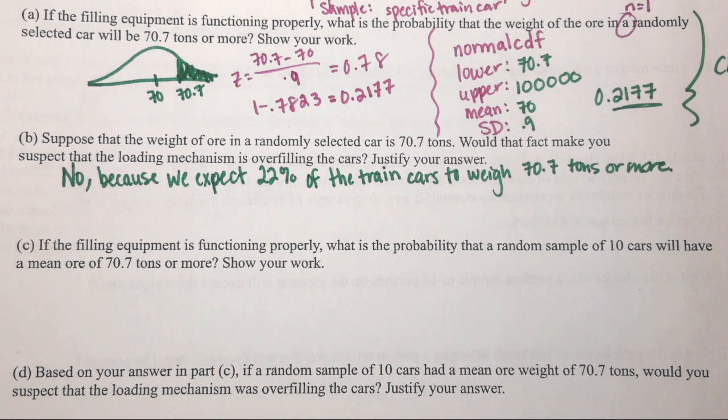Wait, doesn't that mean though it's overfilling? Because anything over 70 is overfilling. Yes. So it's overfilled. Yeah, but it says... Yes. So would you not say that it is overfilled?